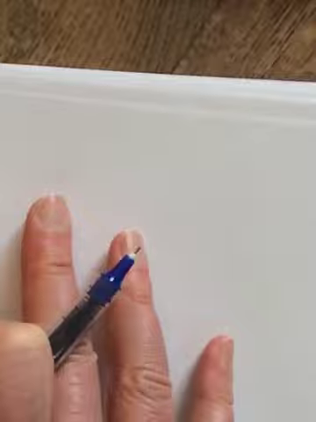Maybe I'll go to a different... My thing keeps making it blurry when I put my hand in front. I'm not sure what its issue is.